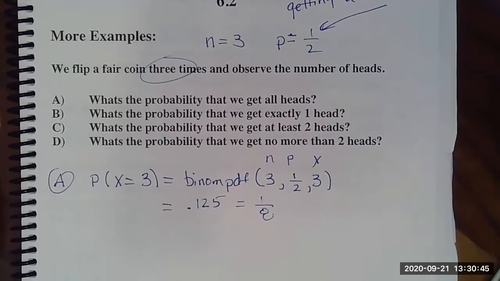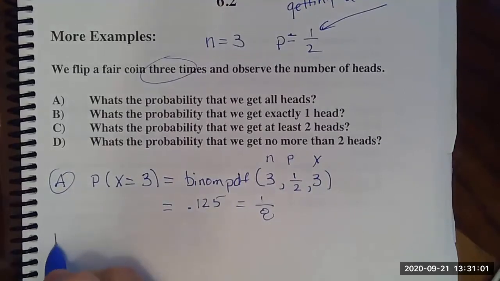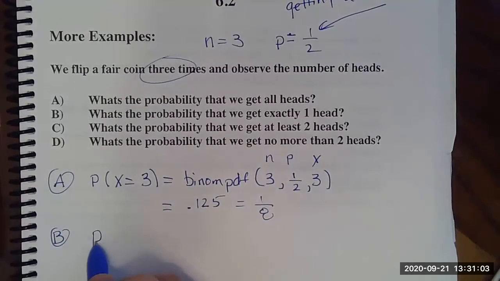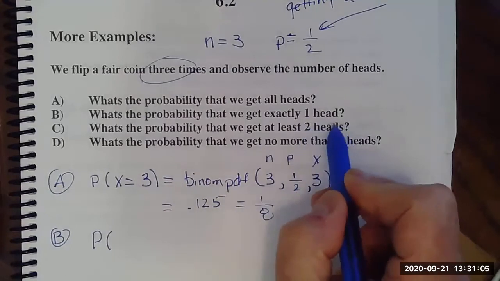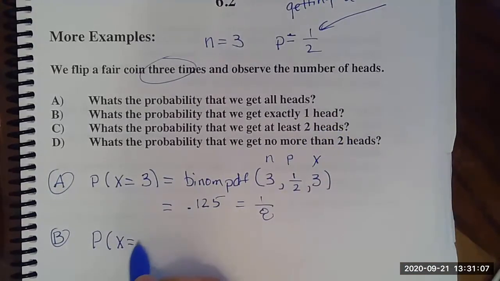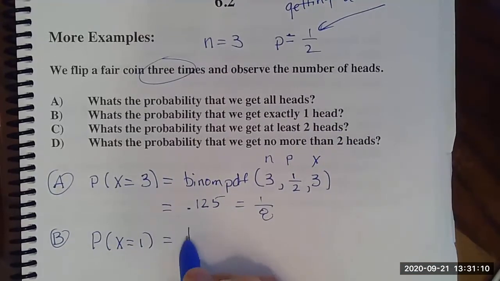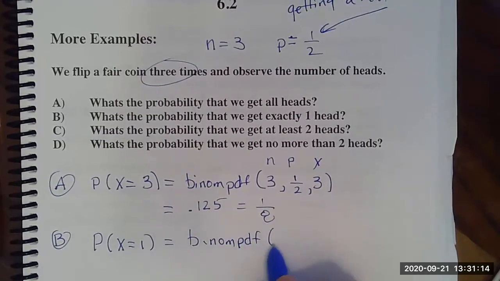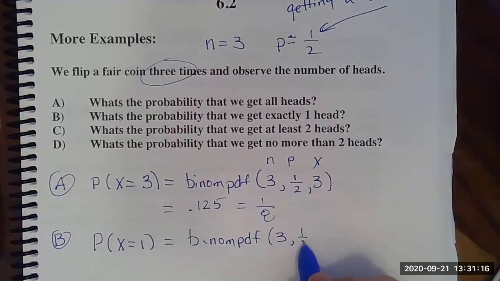By the way, it happens to be 1/8. If you did this by creating a sample space and just counting, you would get 1 out of 8. Think about it. Head, head, head. There's only one of those out of a whole sample size of 8. 1 out of 8. Part B. Probability X is equal to 1. So same thing, binom PDF. That's 3, comma, half, comma, 1.